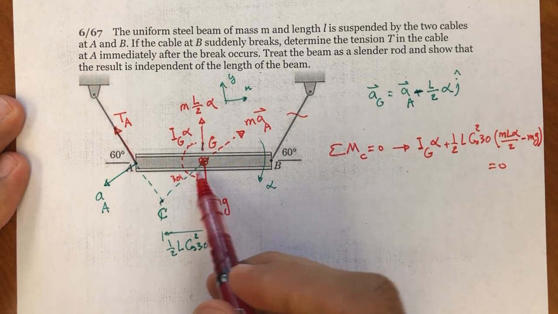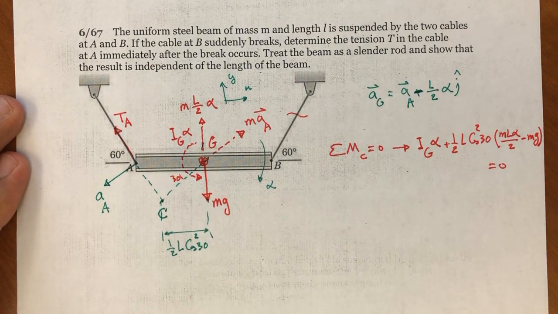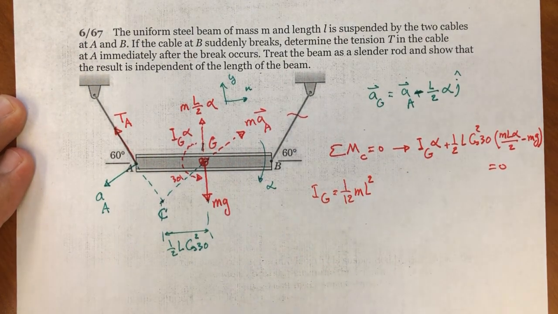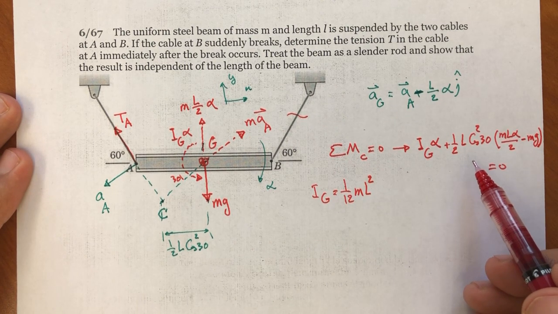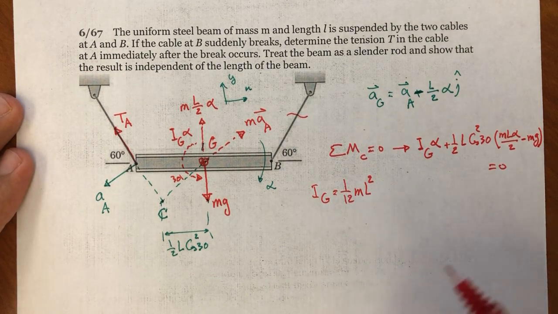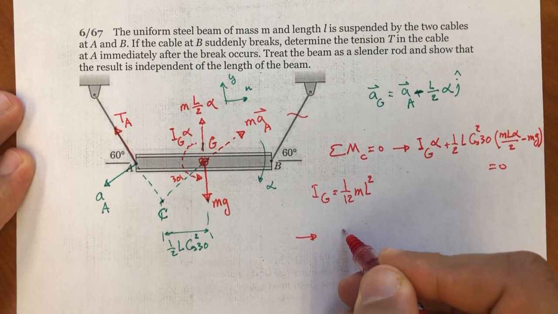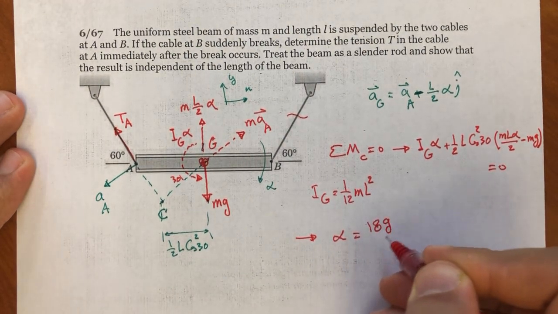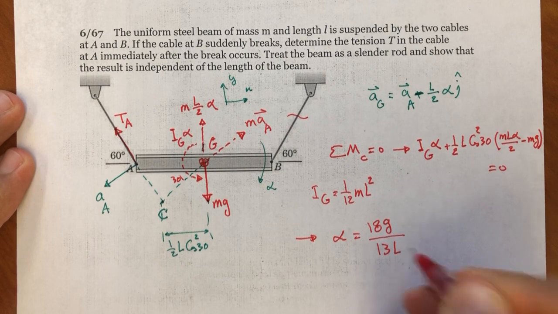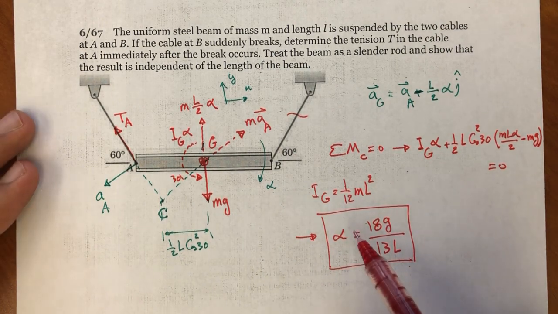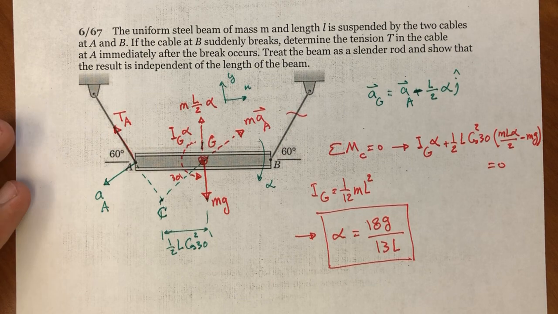Ig is going to be 1/12 mass times length squared, right? So if I replace Ig with 1/12 ml squared over there, the mass is going to cancel out. And I'm going to have it in terms of L, I mean acceleration. So if you simplify it, you're going to find alpha directly from this equation, which is going to be equal to 18 times G divided by 13 times L. So this complicated problem, we actually found alpha just in one line, which is quite impressive.